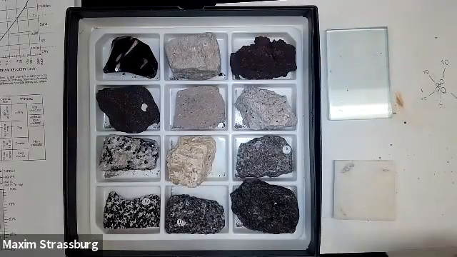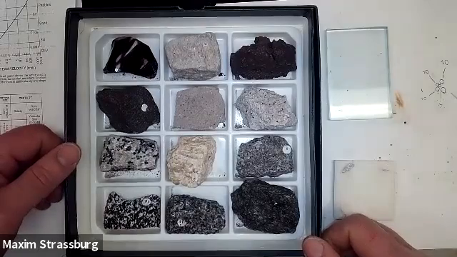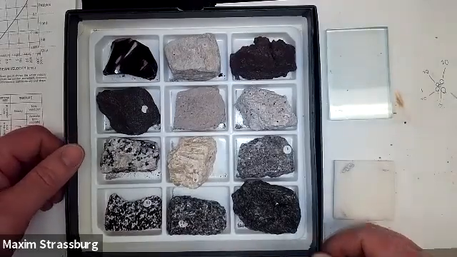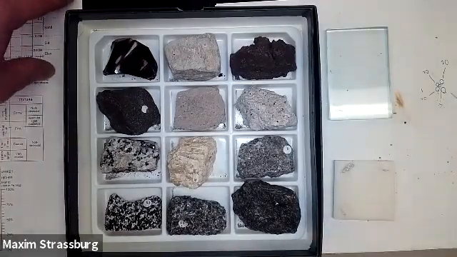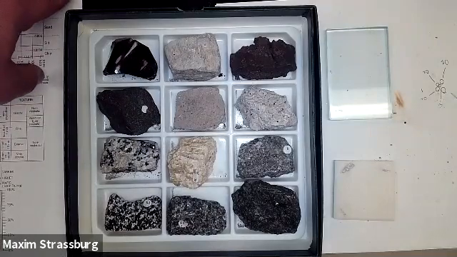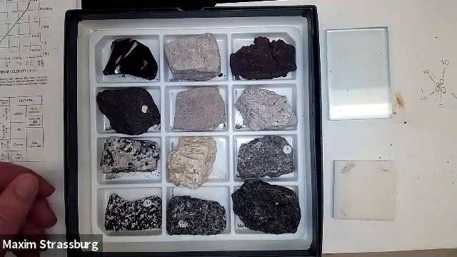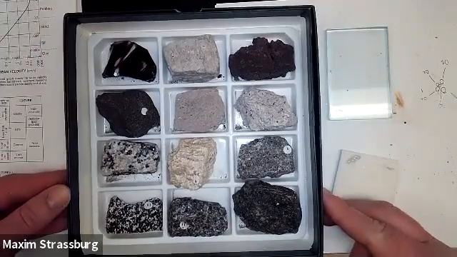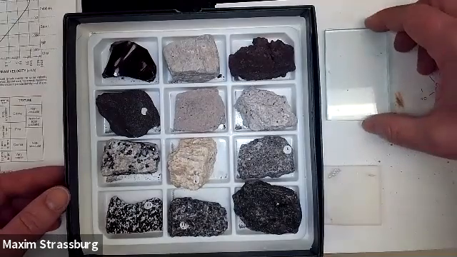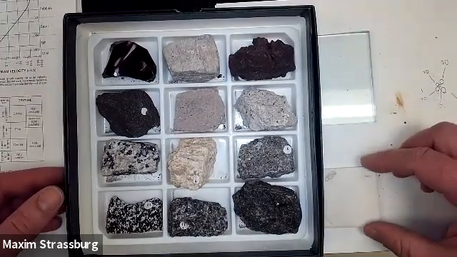Good morning, everyone. So we're going to take a look at 12 different igneous rock samples today, which is lab 33 in your progression of labs so far this year in earth science. It may differ from year to year.